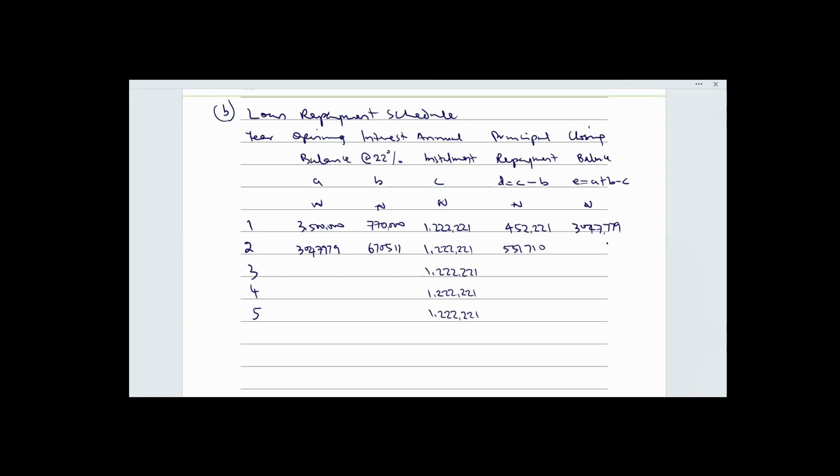So you can also say the closing balance minus principal repayments. So you're still going to get the same thing. You can also say A minus D. Either you do this or you say A minus D. You should get the same thing. That gives 2,496,069.